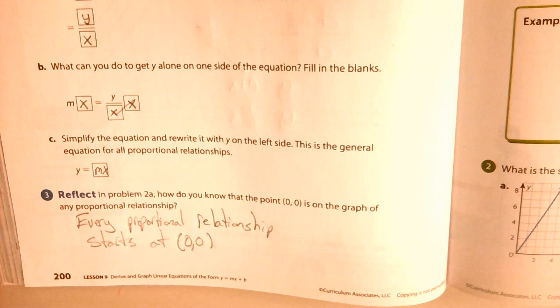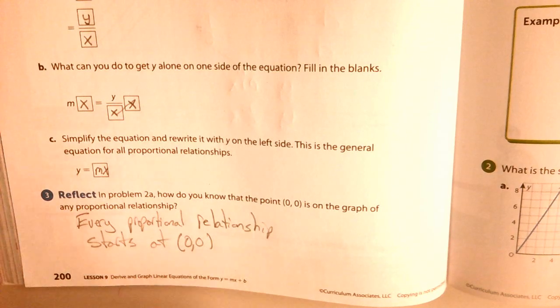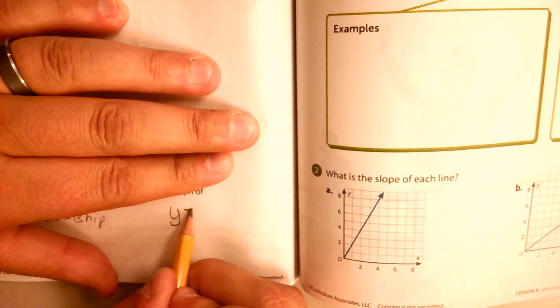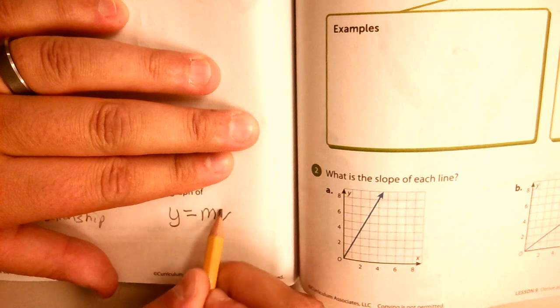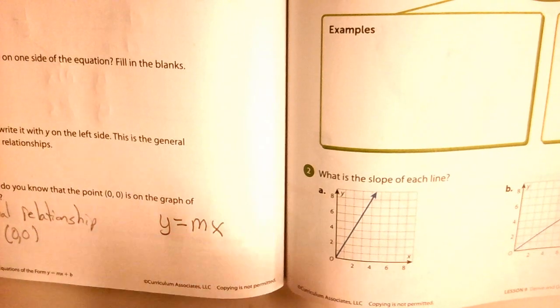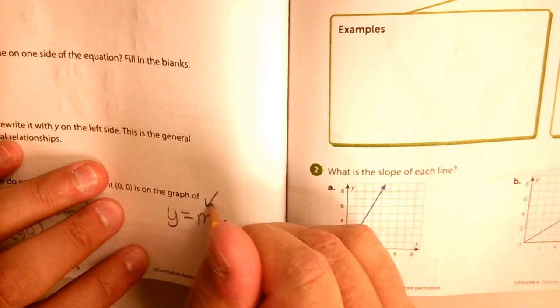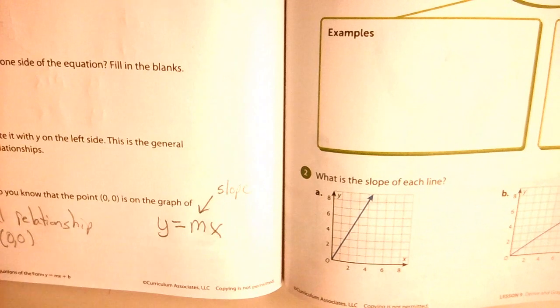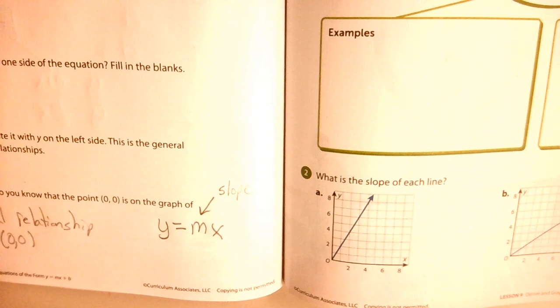Okay? So, just to recap today, the most important thing to take from this video is this equation, y equals mx, and knowing that m is the slope. Okay? So m is the slope. That's the most important thing about today, all right?